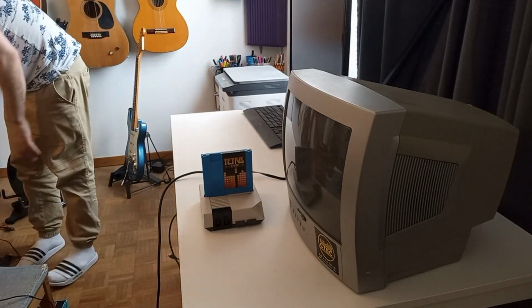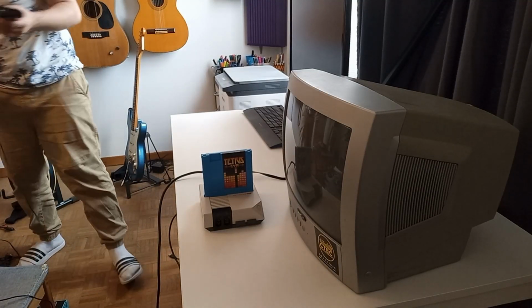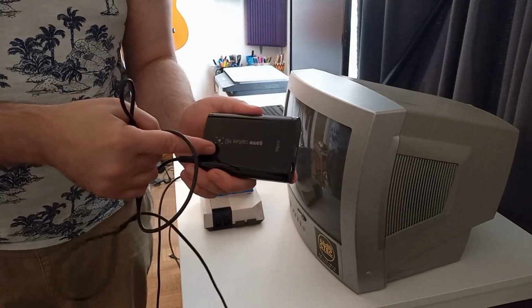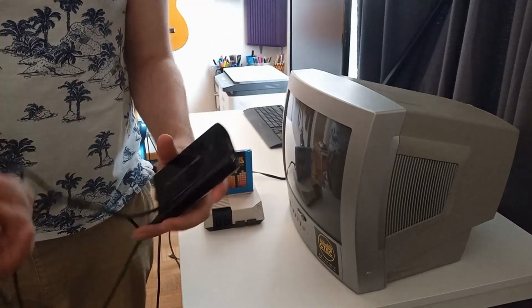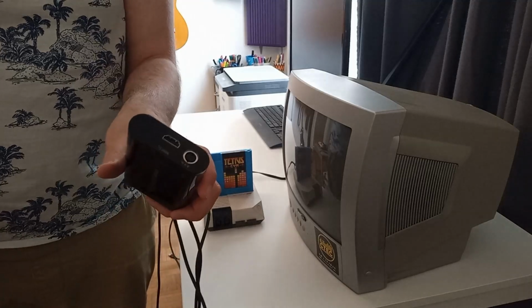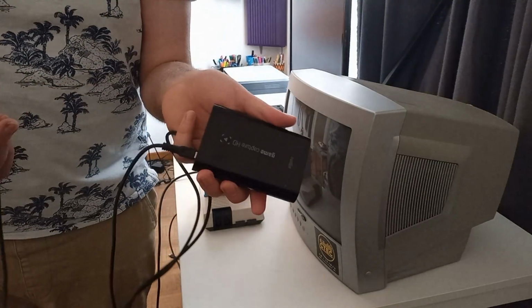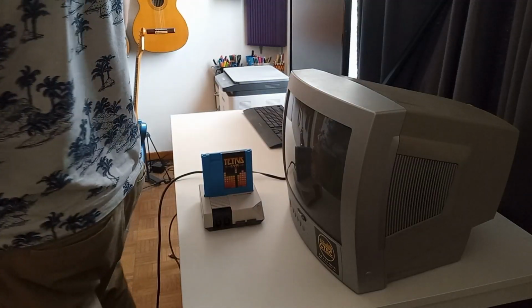I'm not sure if I forgot to talk about different capture cards. This is also an HD capture card with HDMI in and USB out. You don't need that. You only need the smaller ones.